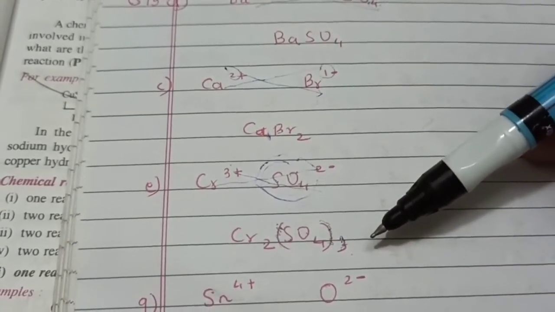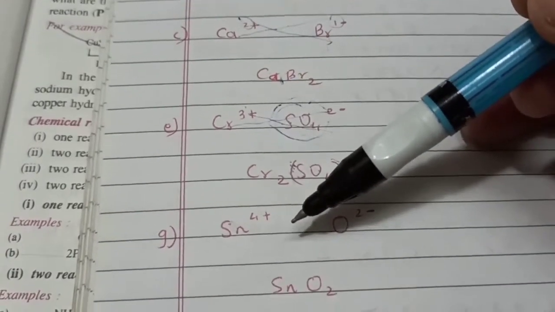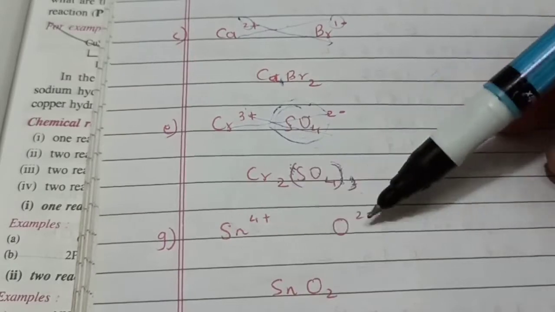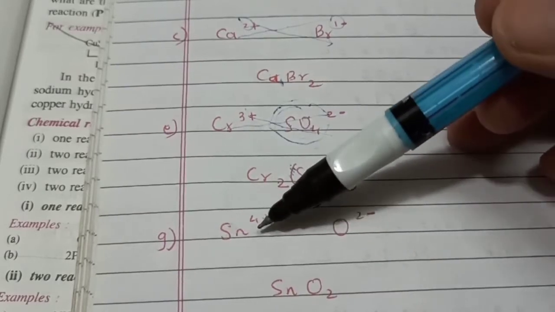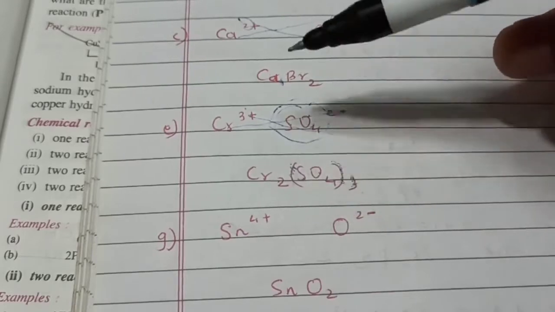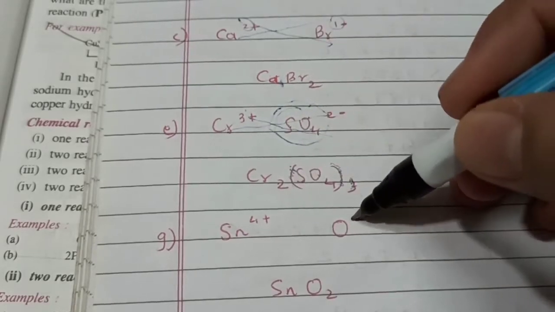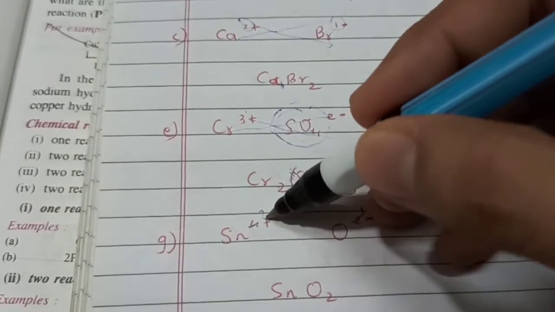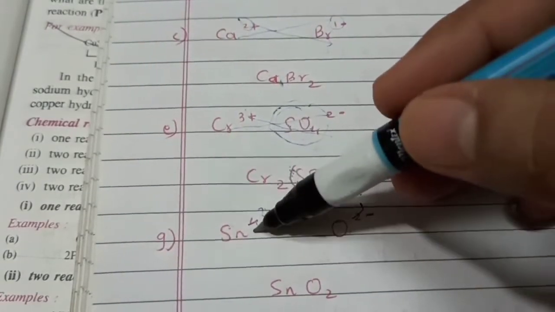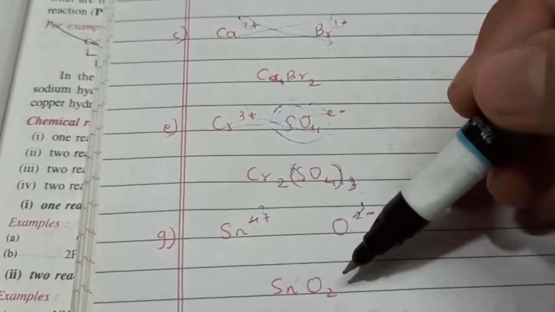Next, the G1 is stannic oxide. Stannous would be tin 2+, stannic is tin 4+, and oxide is always 2-. Tin has variable valency, like many transition elements. Here, reduction is possible. So 2 ones are, 2 twos are, and then crisscross method. So 2 goes out to O and 1 goes out to Sn. So the answer is SnO2.